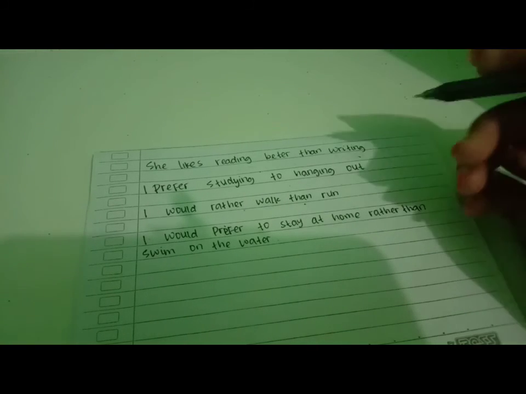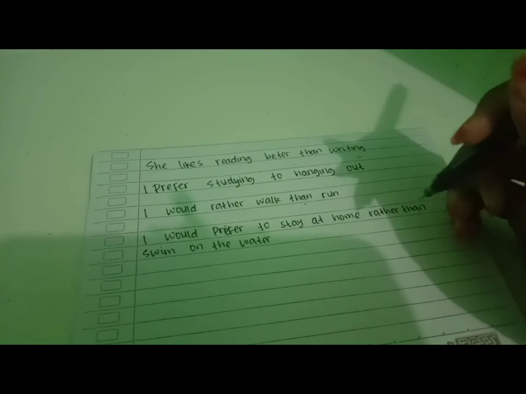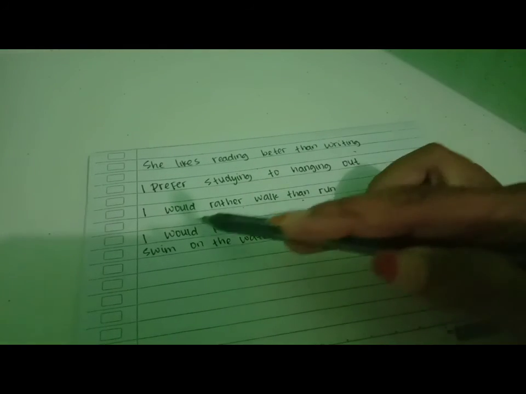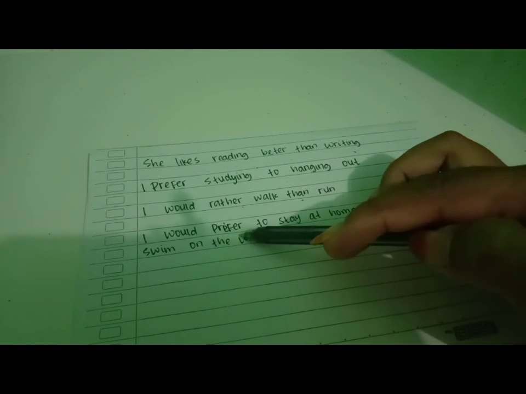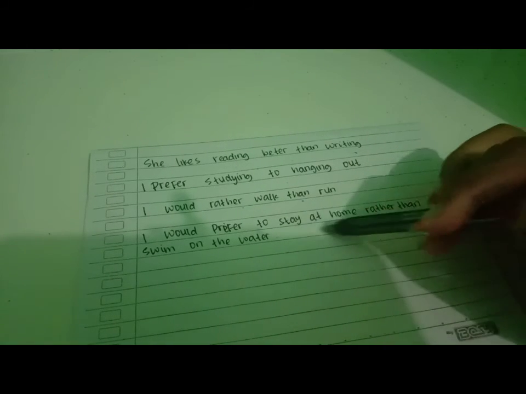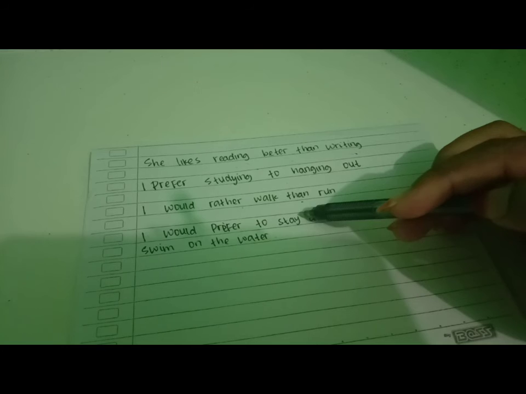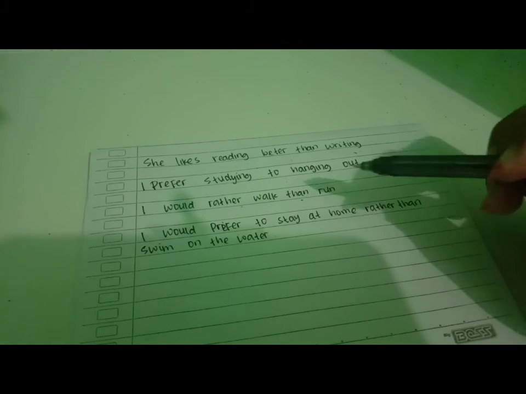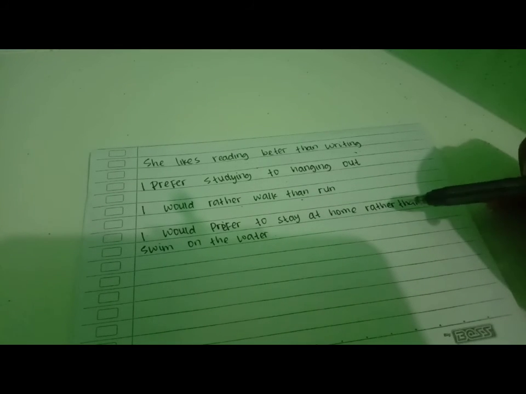Would prefer to stay at home rather than swim in the water. Remember, if there is the word prefer, it is always followed by a to verb. The partner must be rather than.